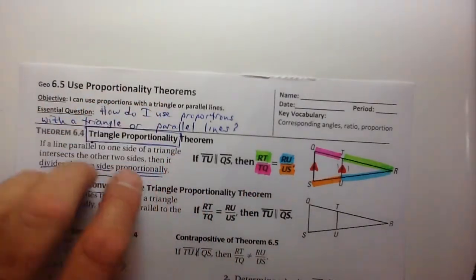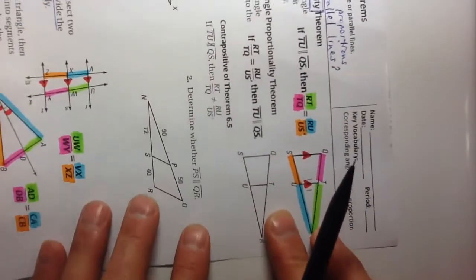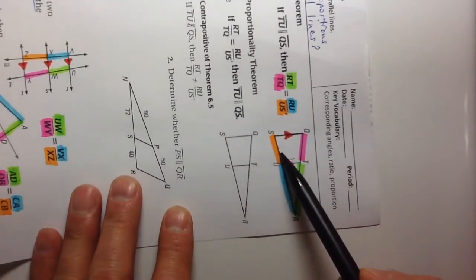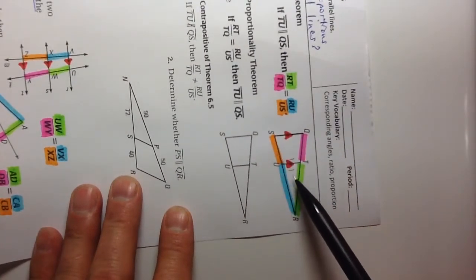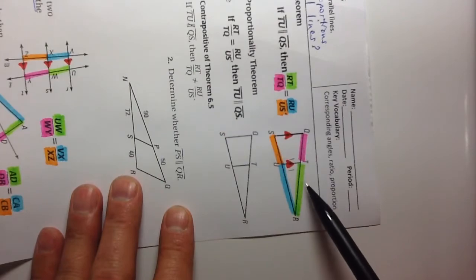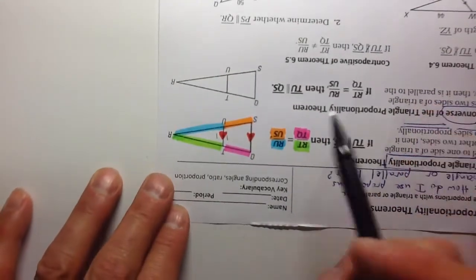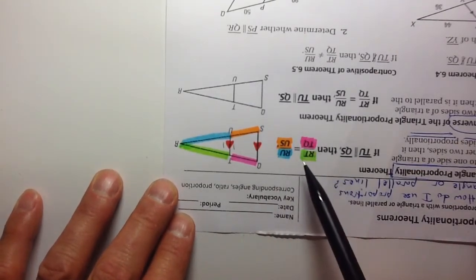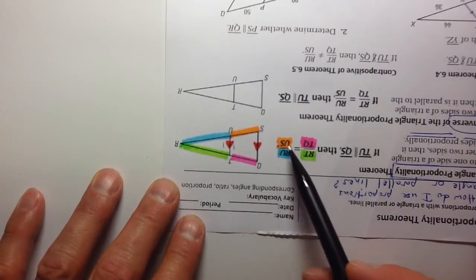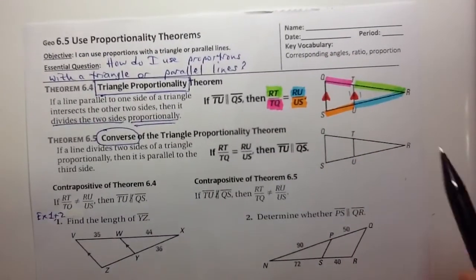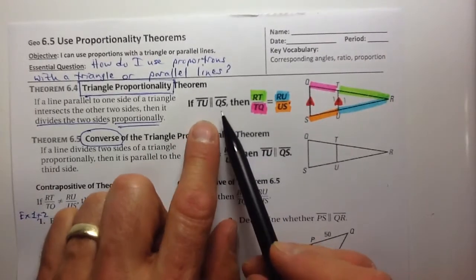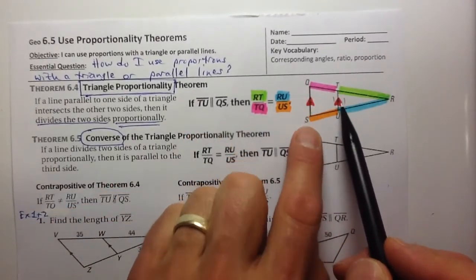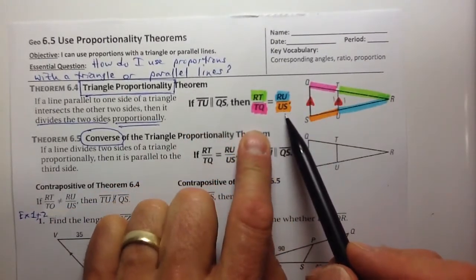Or we could have switched around like this and said orange over blue equals pink over green, or we could have switched it over like this. Any of these options will give us the same equation after we cross multiply. Okay, that's what's so neat about these things. So again, what we said was, if these two lines are parallel, then we can create this proportion.